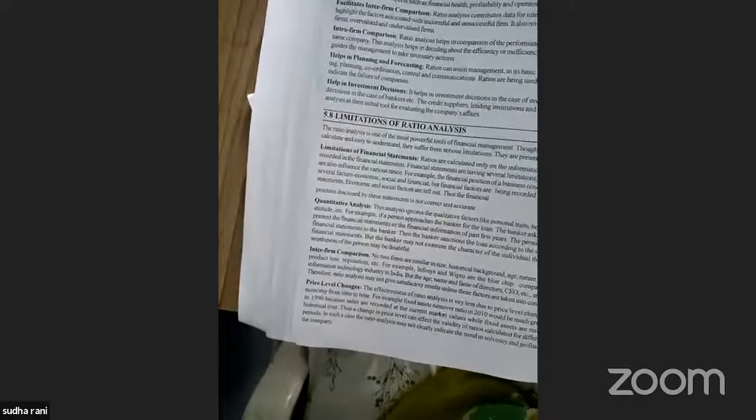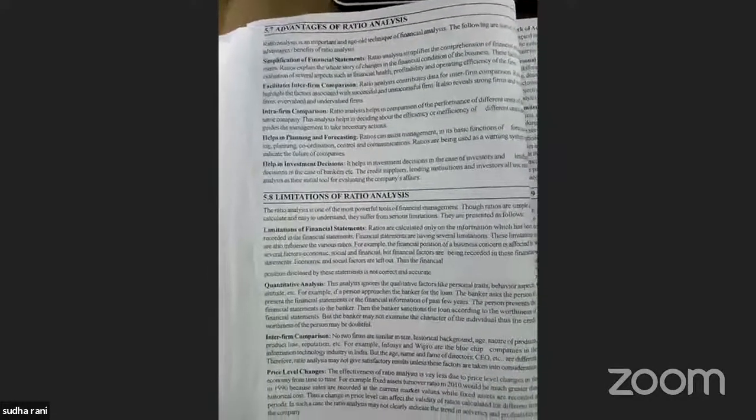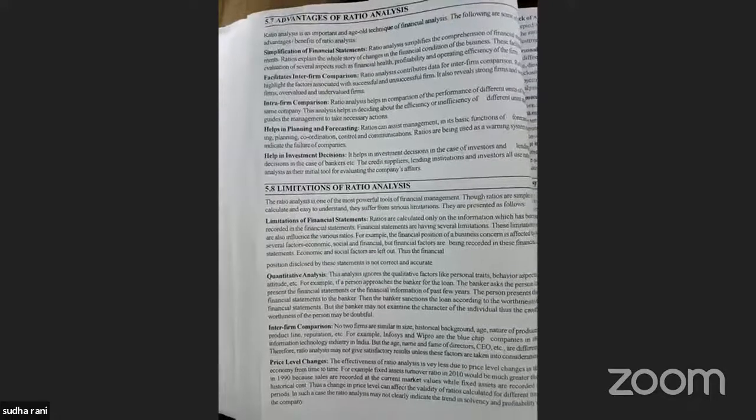Inter-firm comparison is possible and will be successful only when done with organizations of similar size, where the nature of the products and everything else are similar. Then only it gives more accurate results. Next, price level changes. Though ratio analysis tells the performance and operating efficiency of the company, due to price level changes, this may not give accurate results.